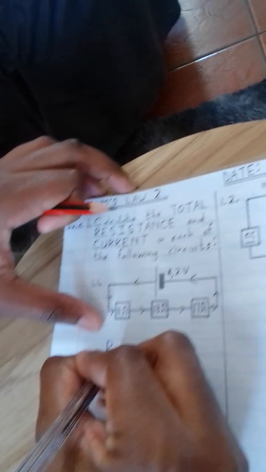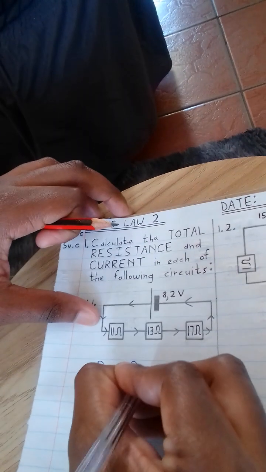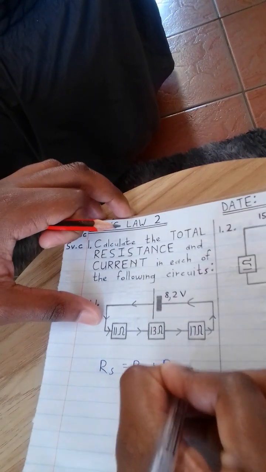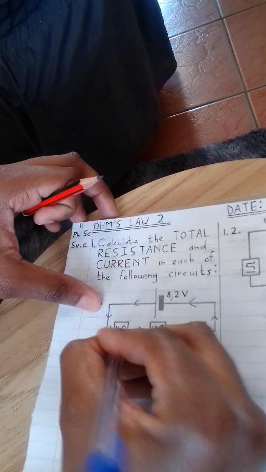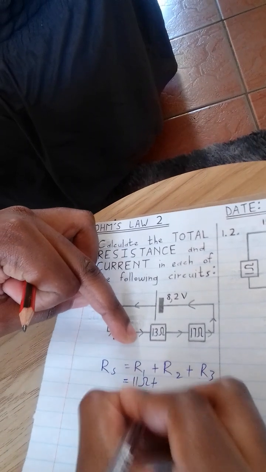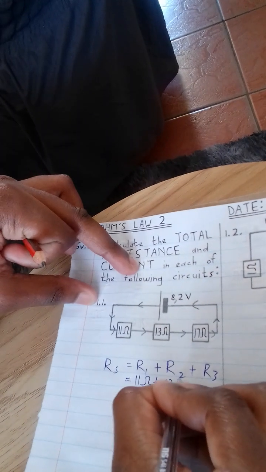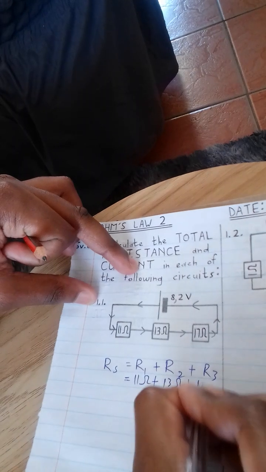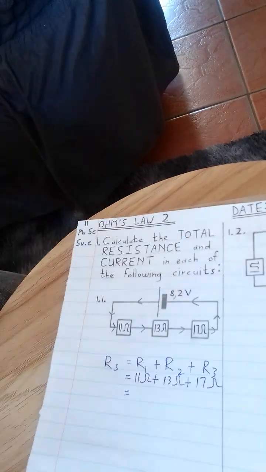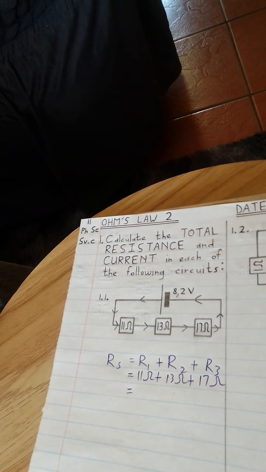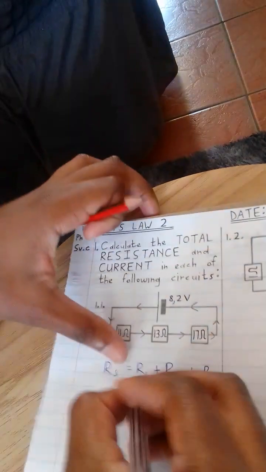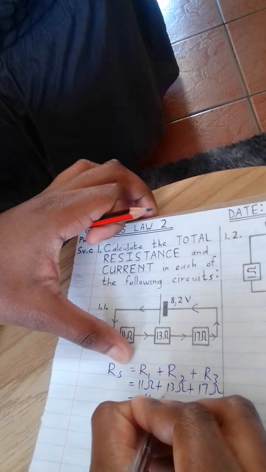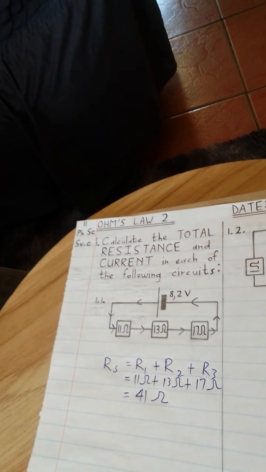So you write the formula: R series is equal to R1 plus R2 plus R3. What is R1? 11 ohms, plus what is R2? 13 ohms, plus what is R3? 17 ohms. So it's going to be 11 plus 13 plus 17. I get 41 ohms. That's the total resistance, right?